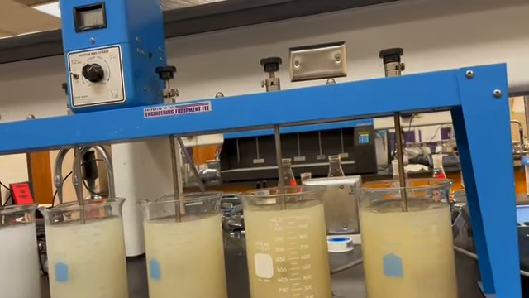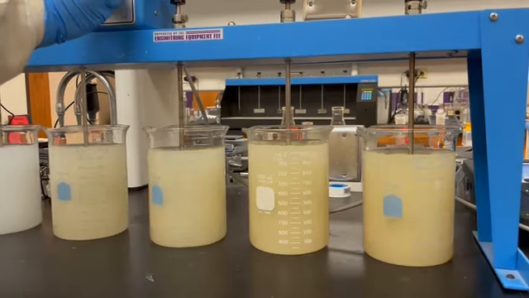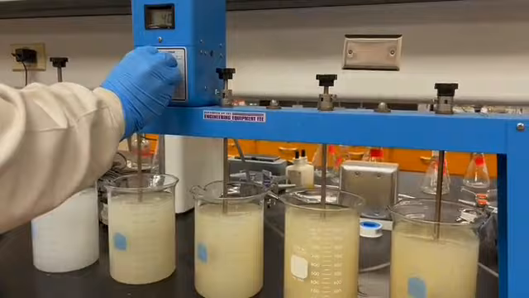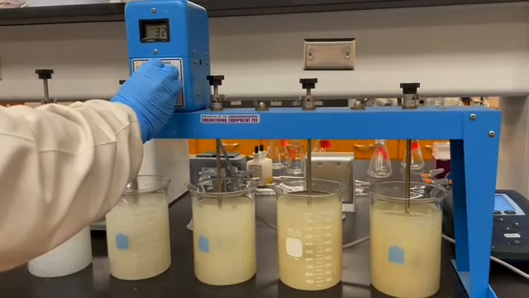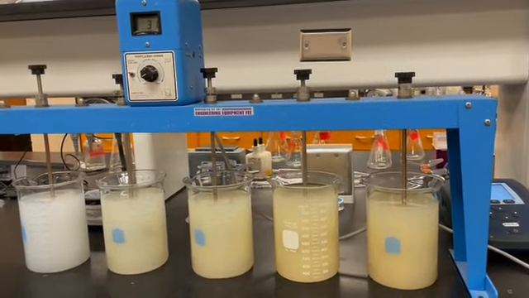And that is 2 minutes. So now we will decrease the speed down to 30 RPM for 20 minutes.